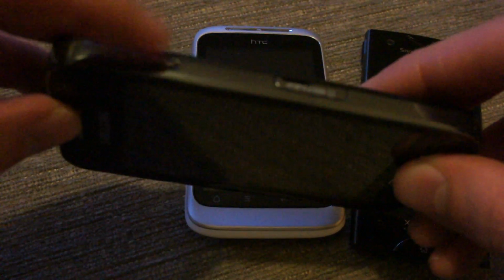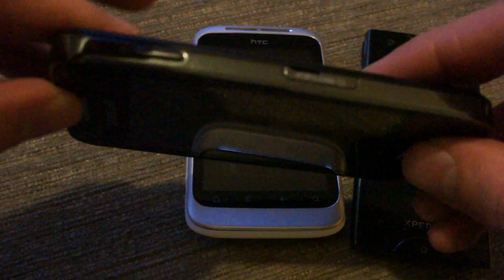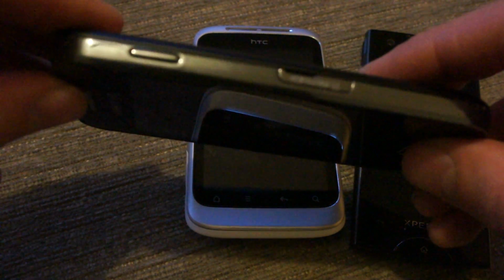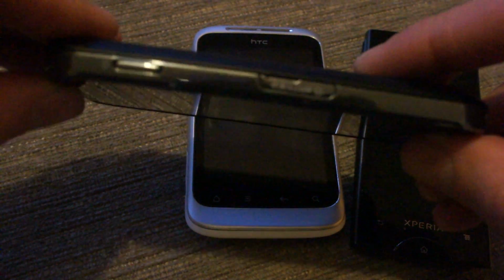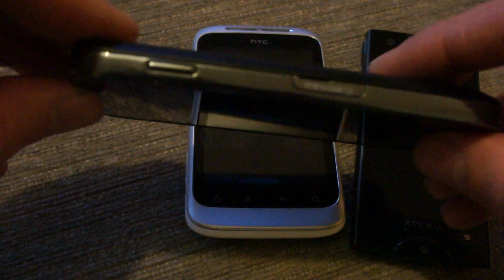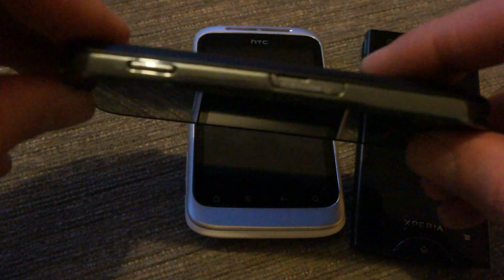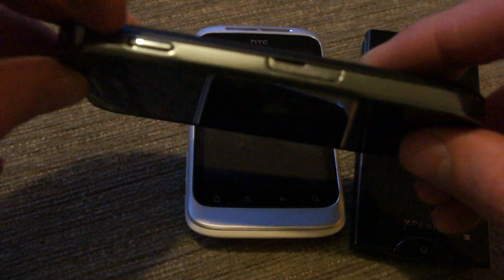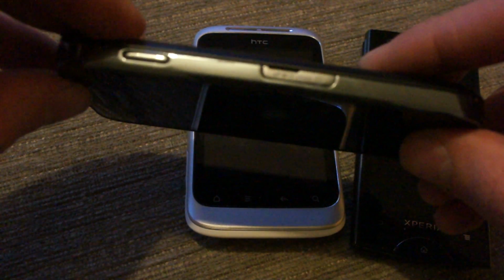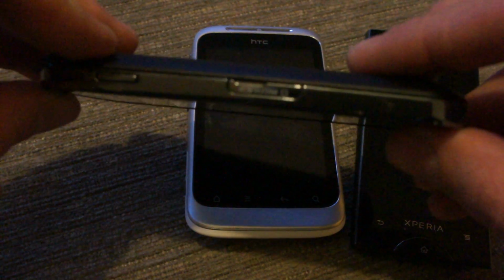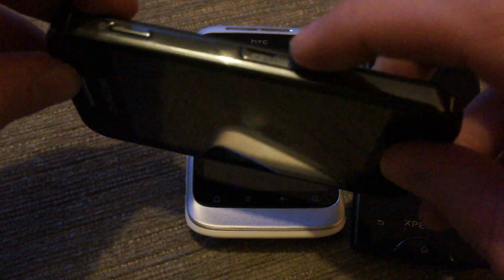On the other side, you've got what's called your lock key or power key. So your lock key, if you just tap that once, will lock the phone so that if you have it in your bag or in your pocket, whatever, you won't accidentally press anything on the screen or any buttons and cause apps to launch and that kind of thing. But also holding it down will power the phone on or off. We'll come to that. We've also got a micro SD slot on the side here.